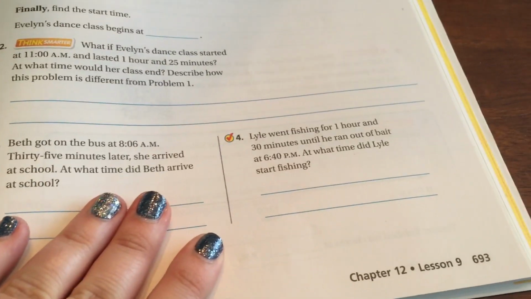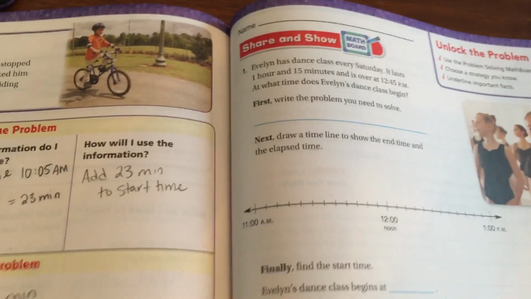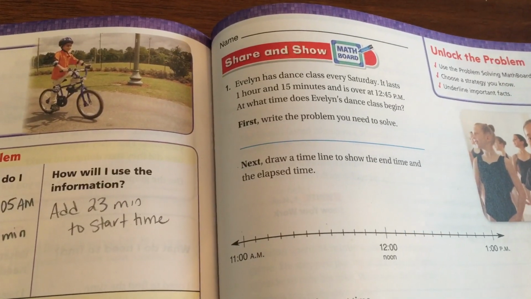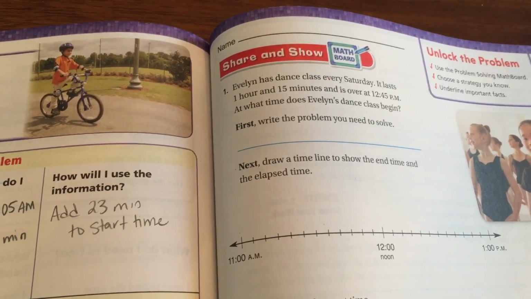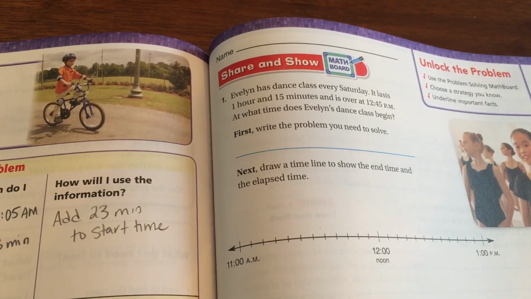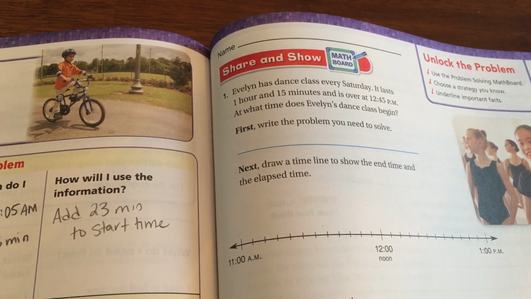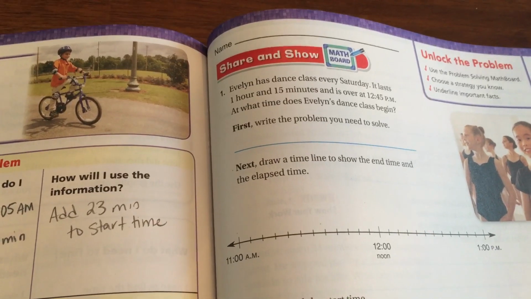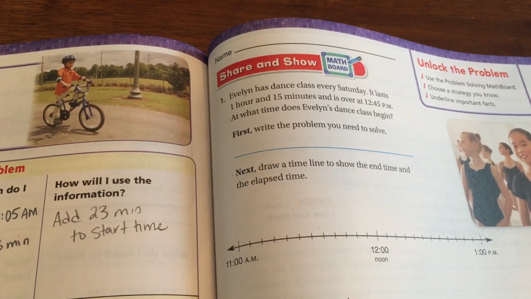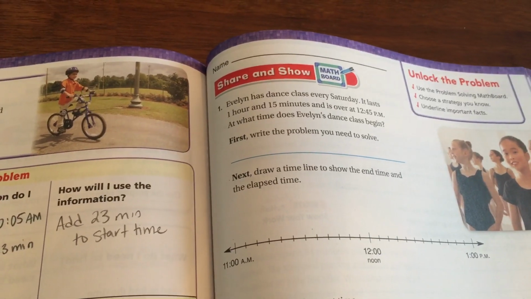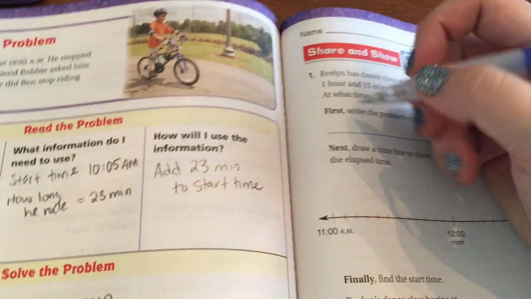Alrighty, now I'm on page 693. It says Evelyn has dance class every Saturday. It lasts 1 hour and 15 minutes and it's over at 12:45 p.m. At what time does Evelyn's dance class begin? So they give you the end time and they tell you how long it is, and you got to figure out the start time. So I got to figure out when her class starts.